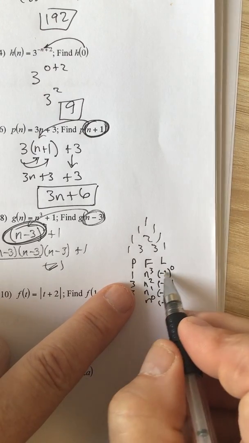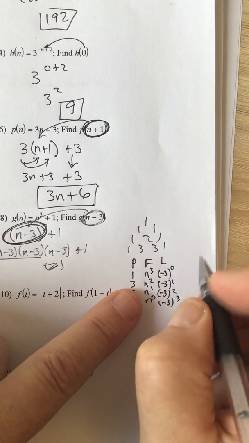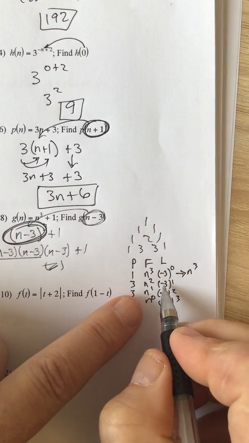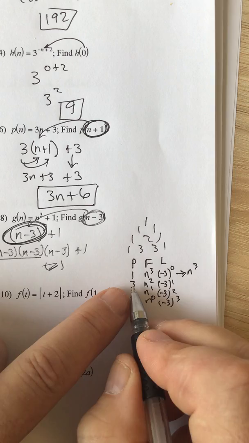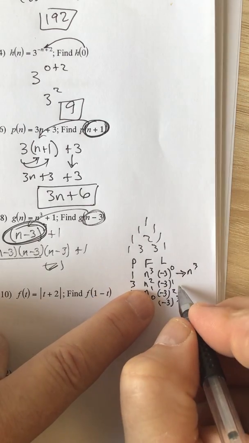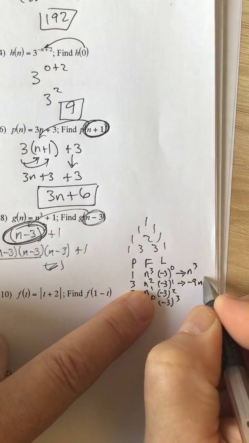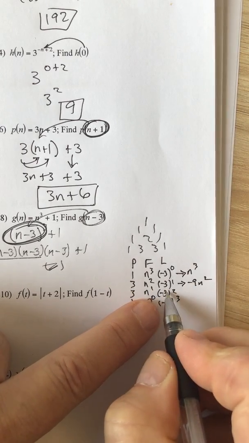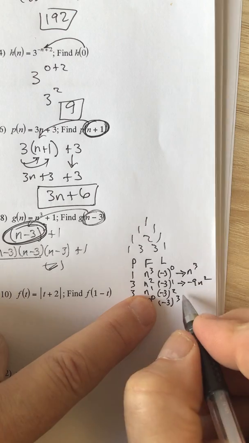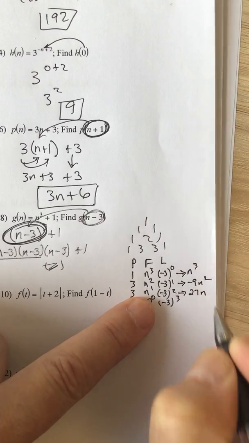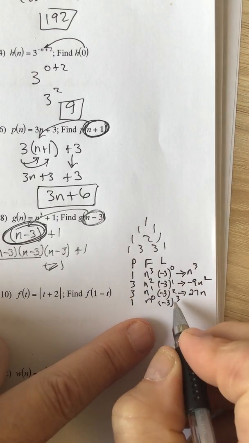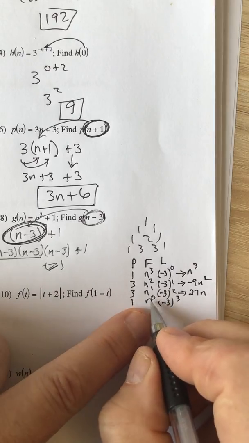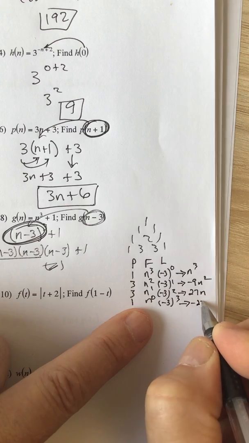Okay, this is a 1, so this becomes 1 times n to the third, so that's n to the third. -3 to the first, that's a -3, so I have 3 times -3 times n squared, so that's -9n squared. -3 squared is +9, times 3 is 27, n to the first. And -3 cubed is -27 times 1 times 1, so that becomes -27.